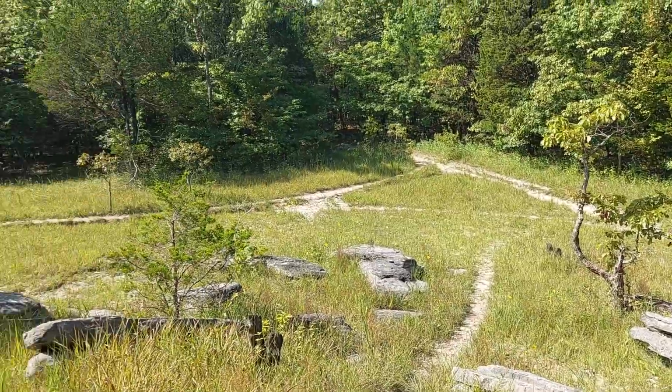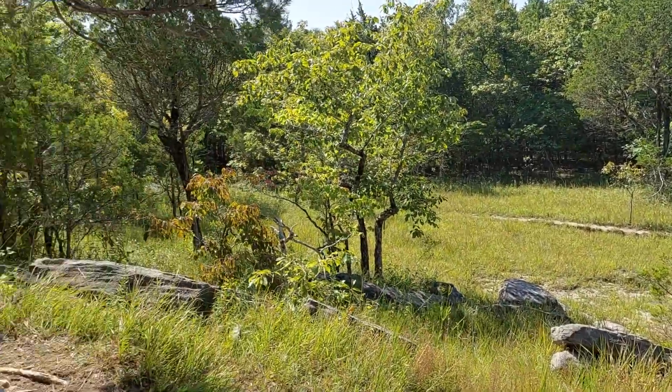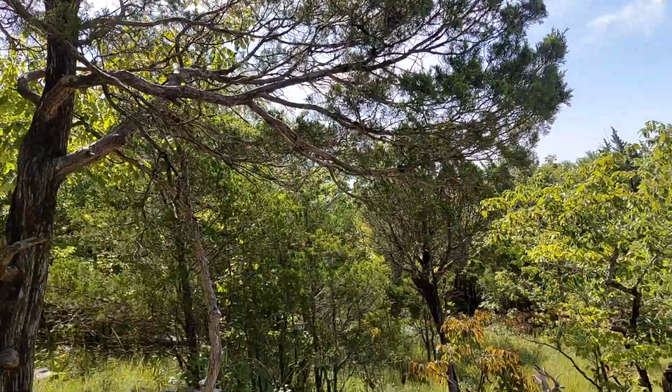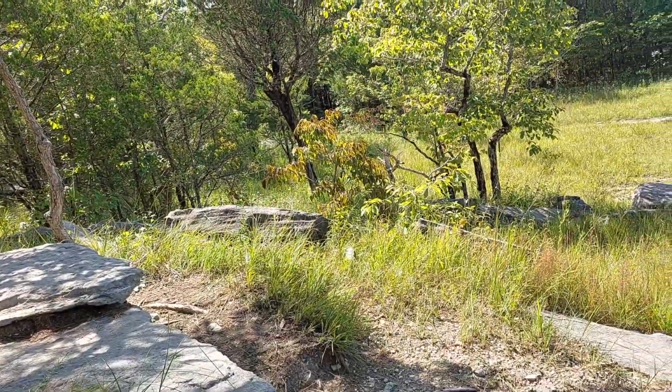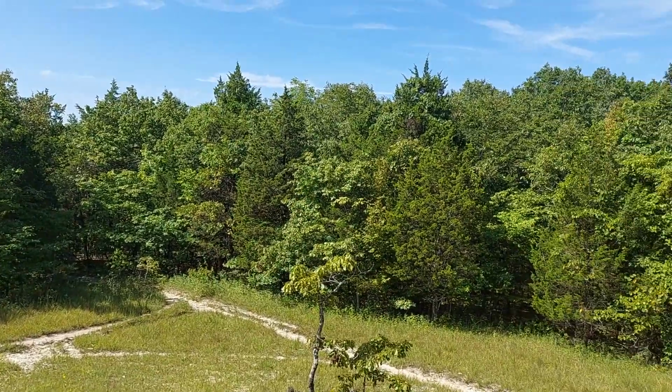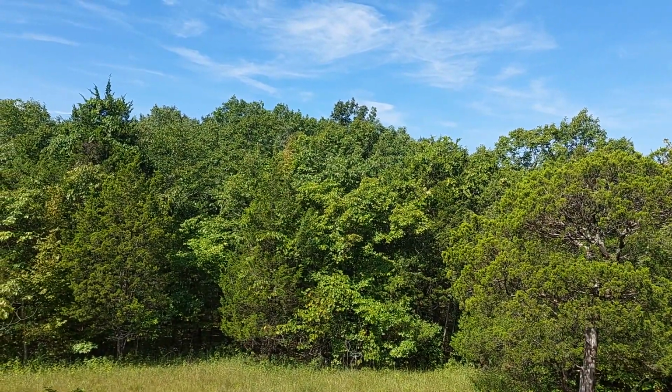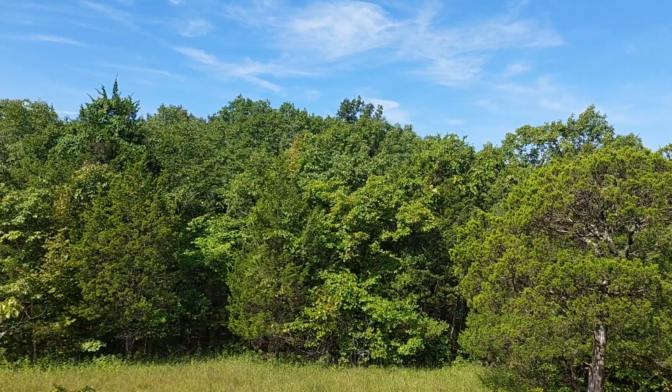You look at the few trees that are within this glade. You look at trees like this cedar. They're not especially tall. Not in comparison to the trees further out, where the soil is thicker and it's easier for that soil to retain moisture.